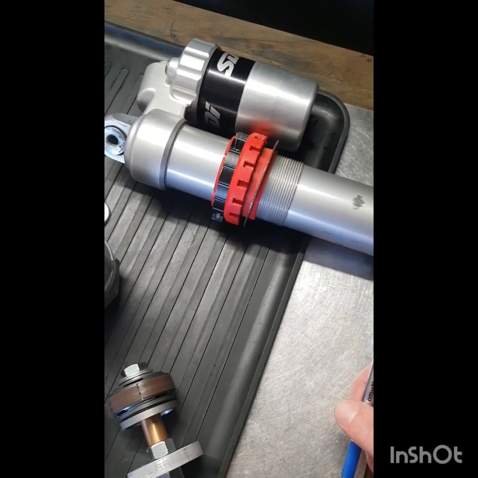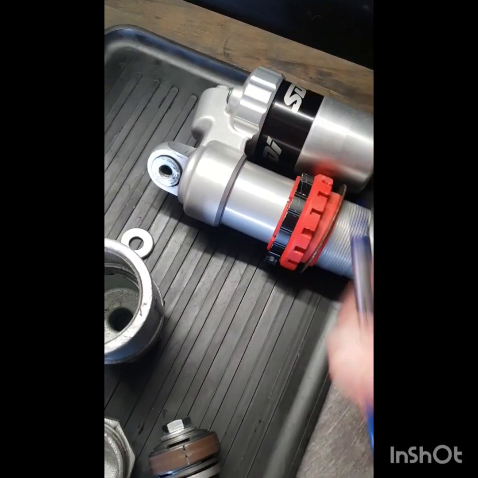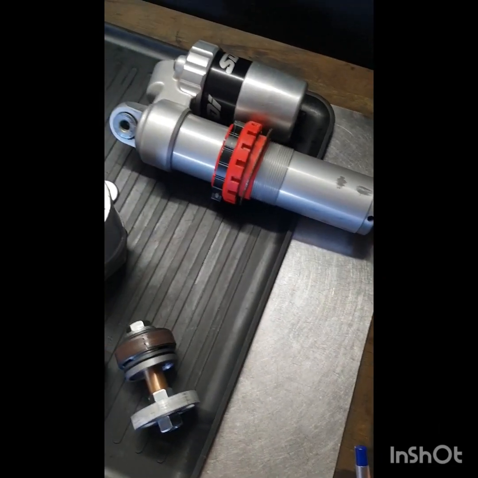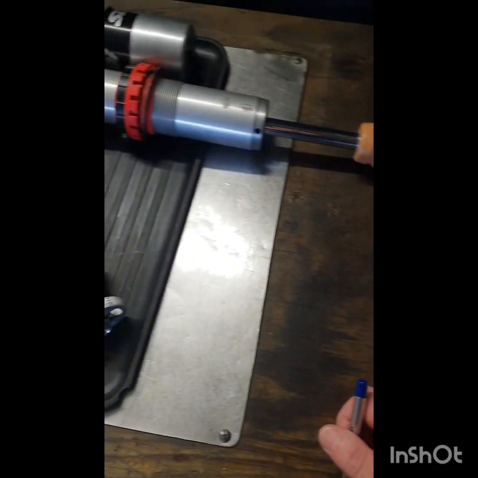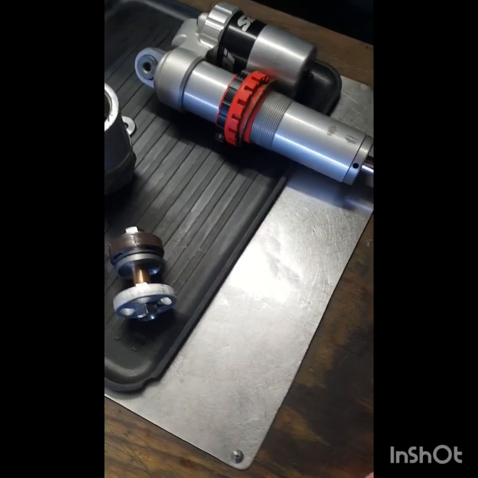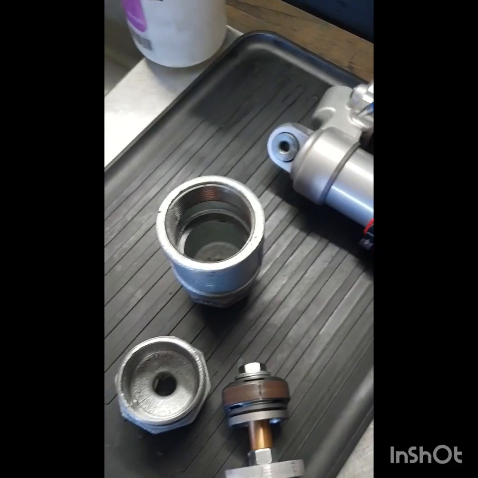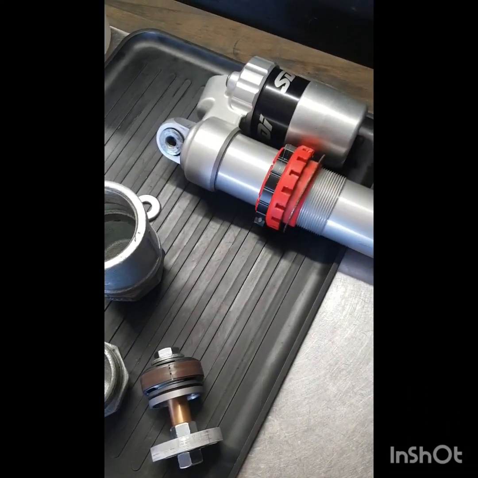So as you can imagine, we set our shim stack, whatever that might be, and we've dictated our flow through the compression adjuster relative to the pressure drop. So people will say, well, that's the force that's been generated across the compression adjuster.